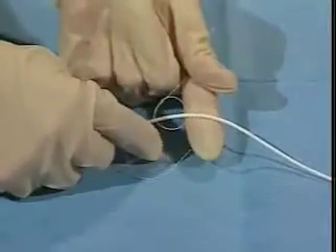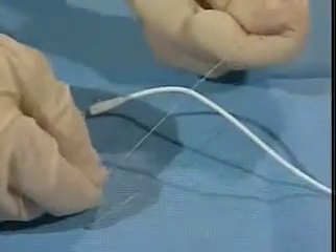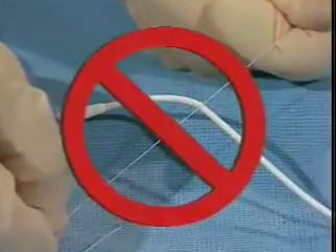Both a primary and secondary anchor should be used, with sufficient slack between them to allow for patient movement without increasing tension in the system. Sutures should never be placed directly around the catheter tubing to anchor it. These sutures may kink or occlude the catheter.